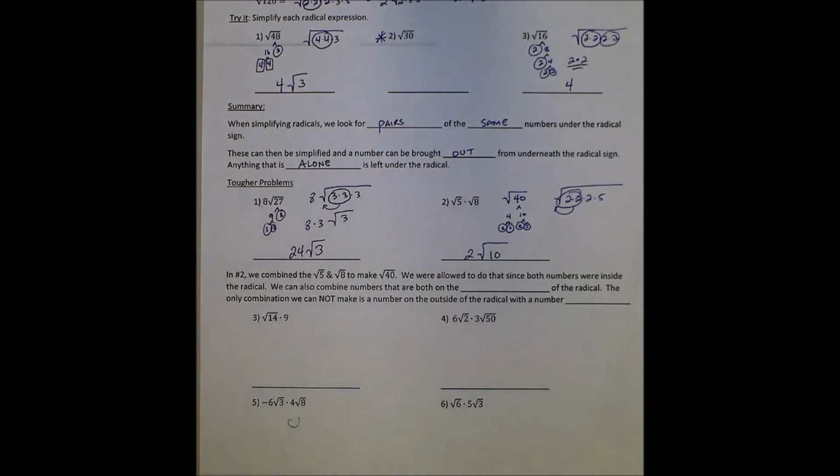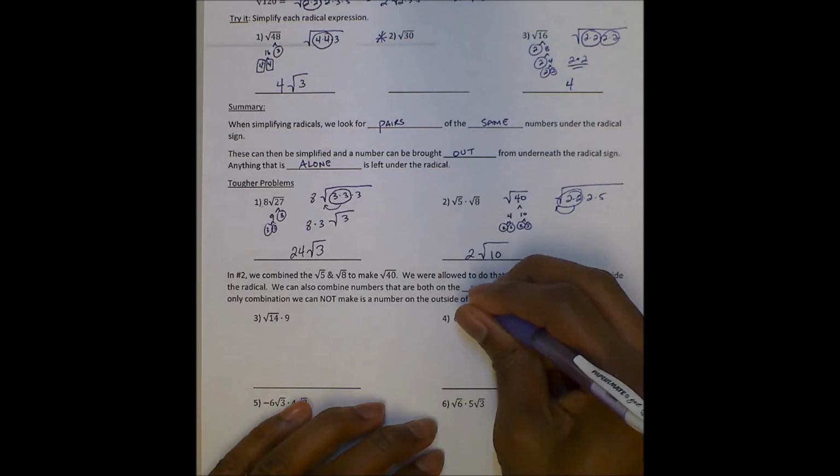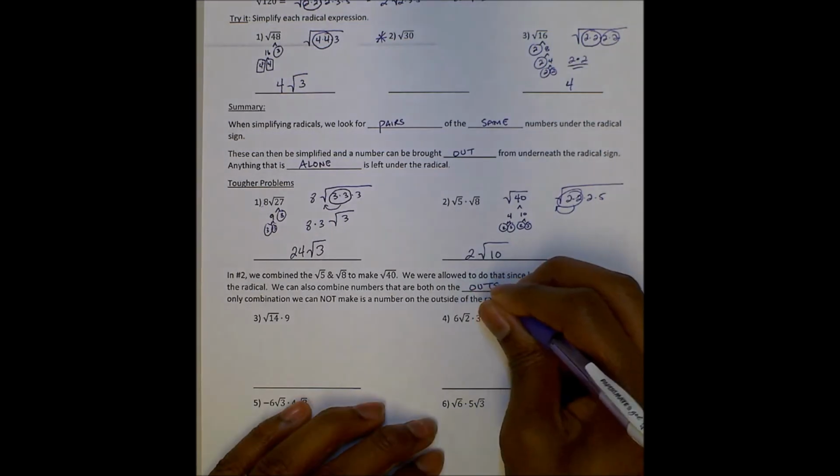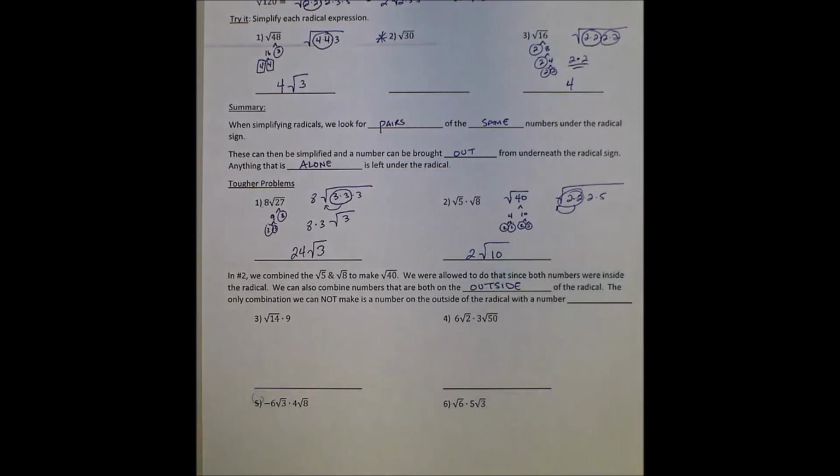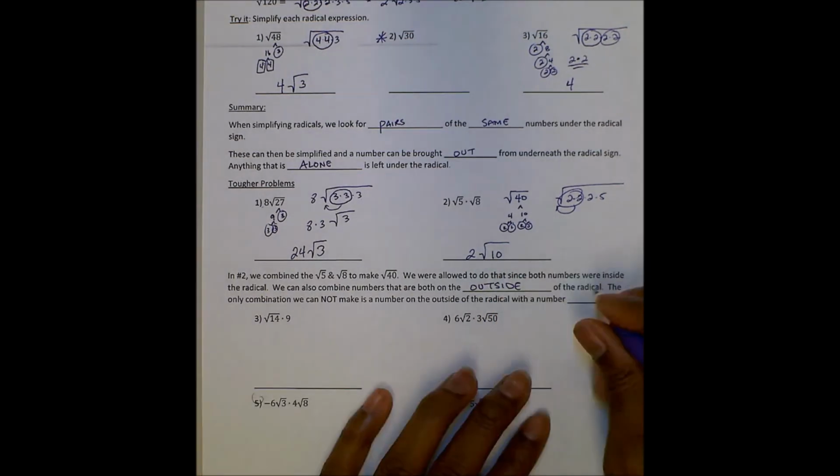Okay, notice number 2, we combined radical 5 and radical 8 to make radical 40. We're allowed to do this since both numbers were inside the radical. We can also combine numbers that are both on the outside of the radical, just as we did with number 1. The only combination we cannot make is a number outside of the radical with a number inside the radical.